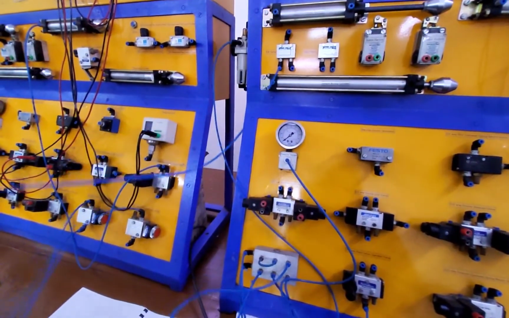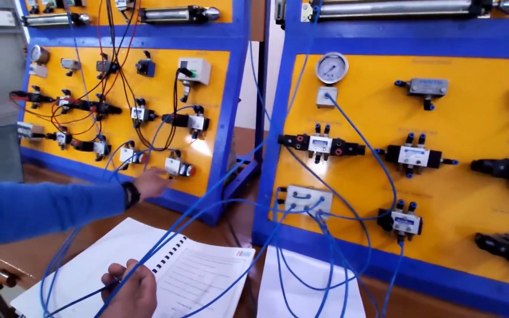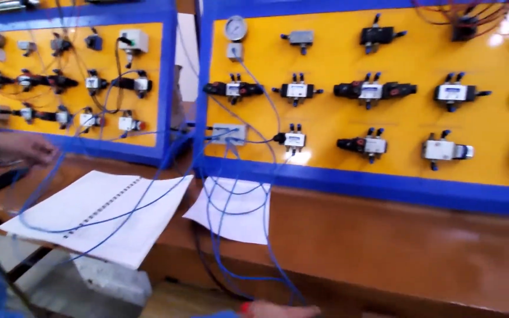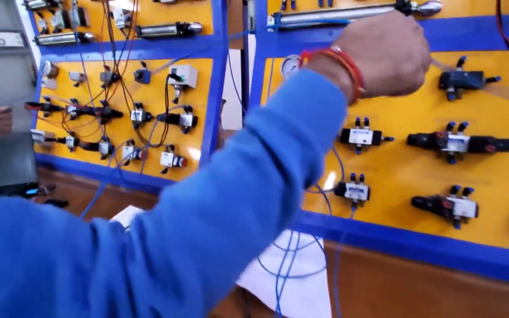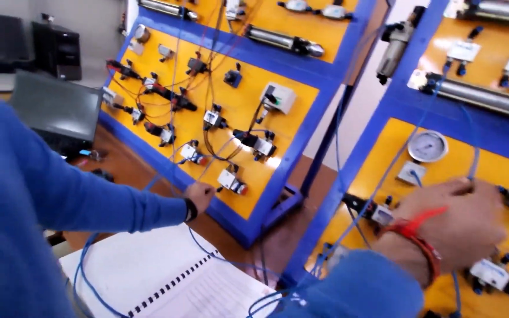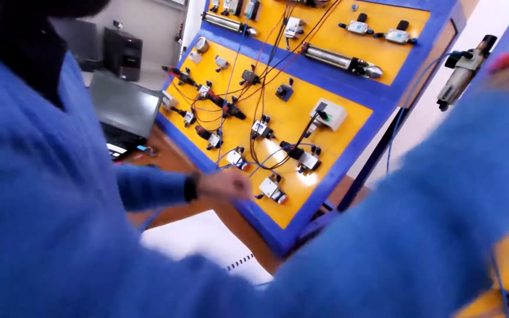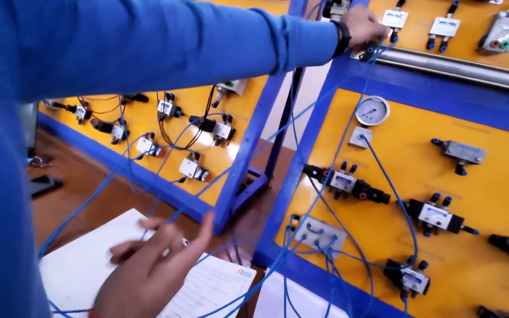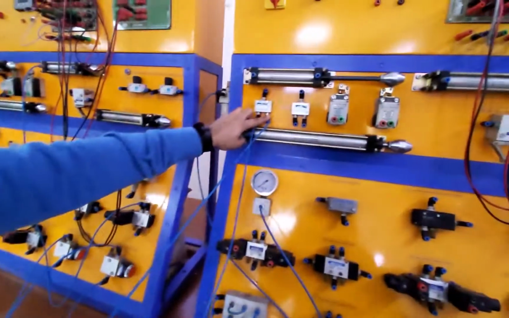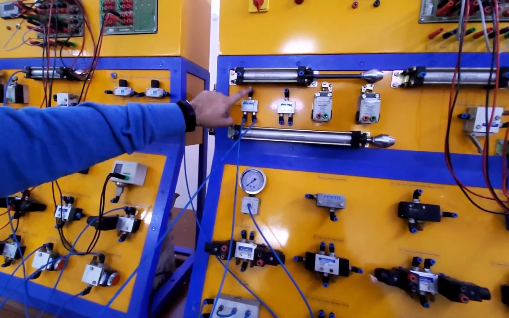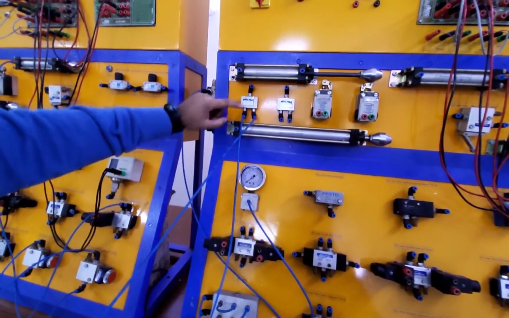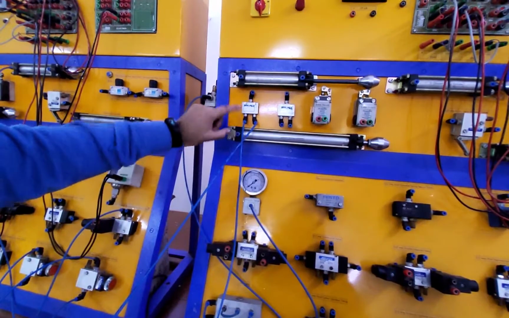And take the next input from V2, take another pipe and connect it to the second. This is V1 and this is V2. And this is the output port. Connect this output port to this single acting cylinder.